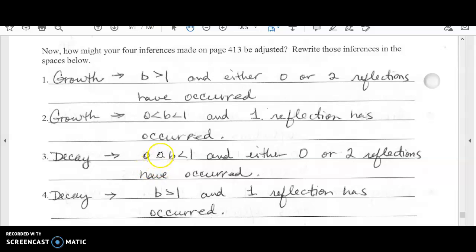So how do we get a base smaller than 1? Well, if the base is smaller than 1, bigger than 0, with no reflections or 2 reflections, then it's a decay problem. But if that base is smaller than 1 with exactly 1 reflection, it becomes a growth problem.